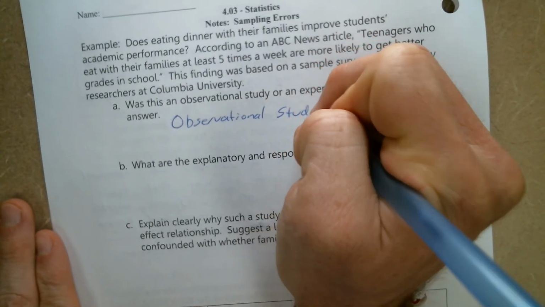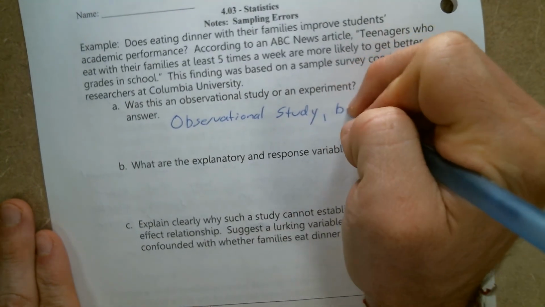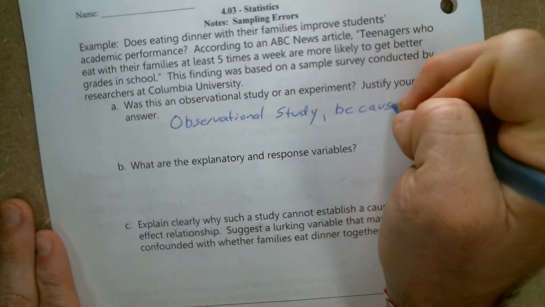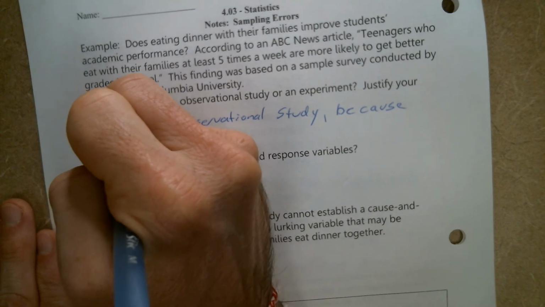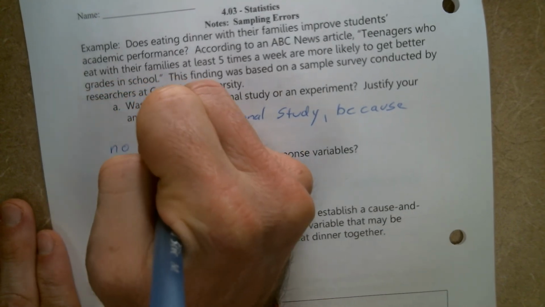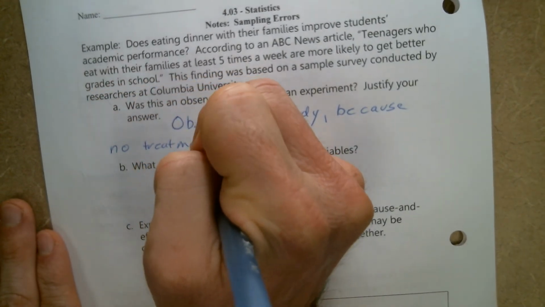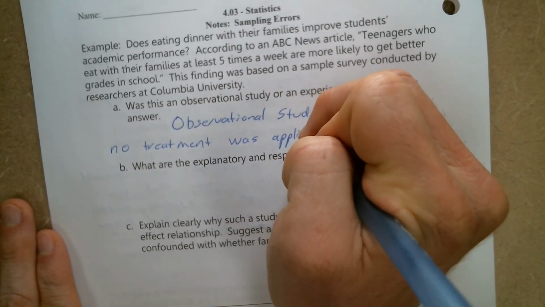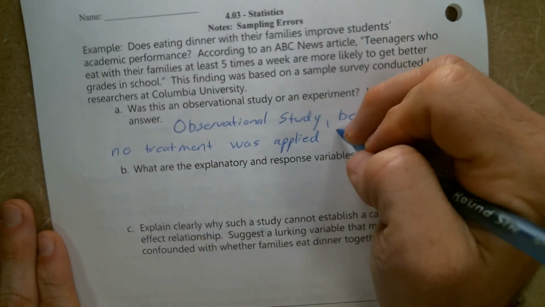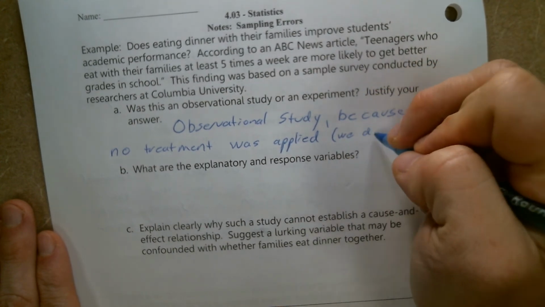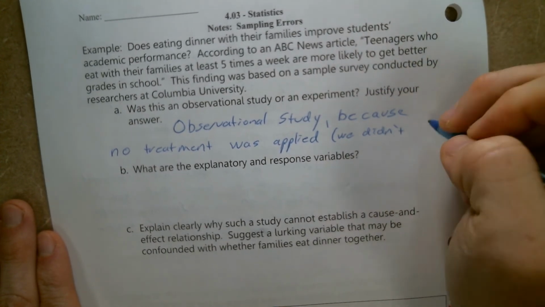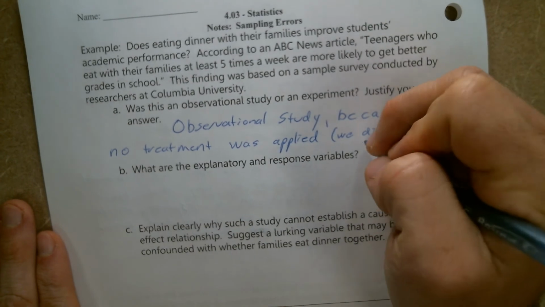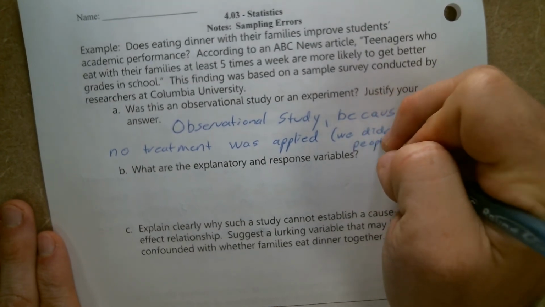study because no treatment was applied. Basically, we didn't force people to eat with their families.